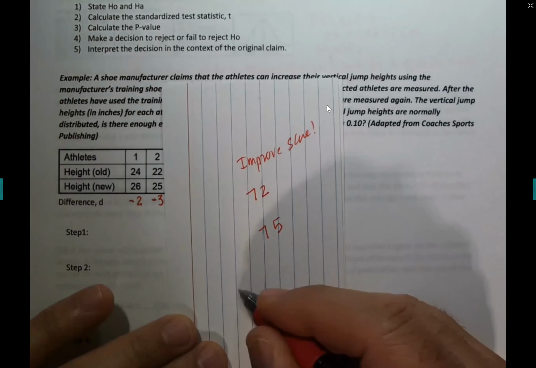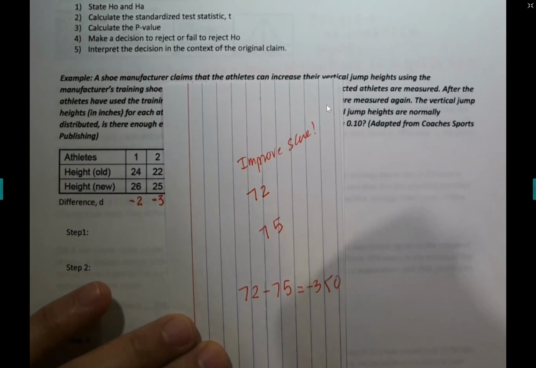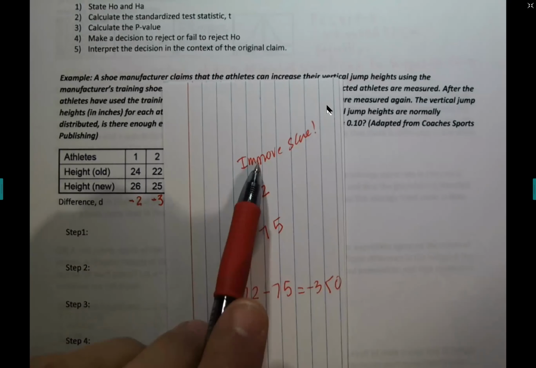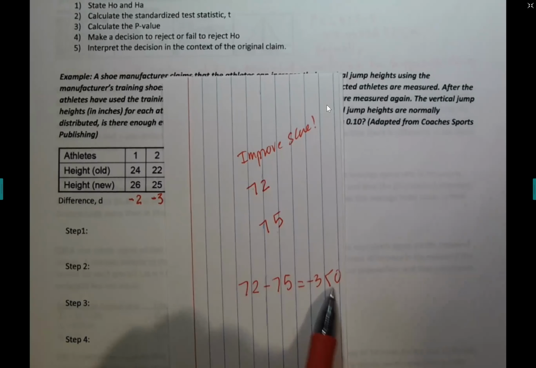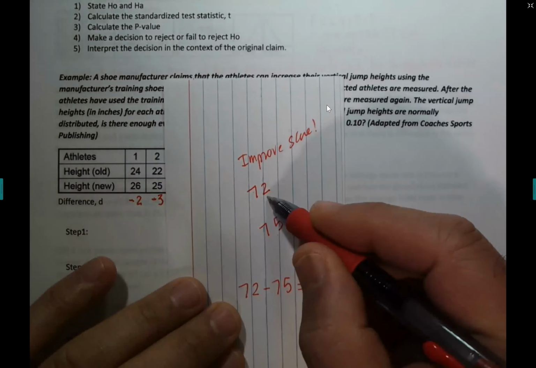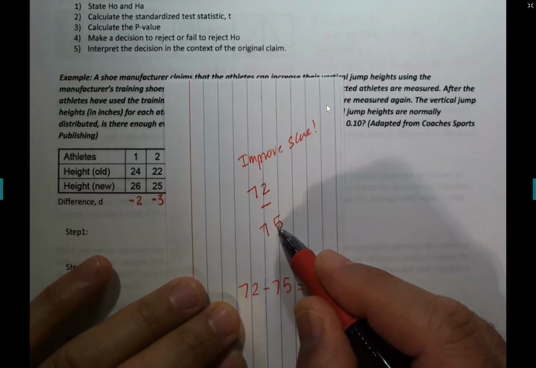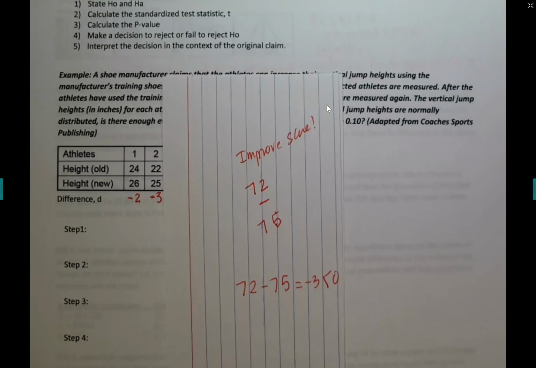Can you guys subtract 72 minus 75? What do you get? Negative 3, which is less than 0. Do you guys agree that it is less than 0? Yes, negative 3 is less than 0. In order to improve my score, I want the next number to be larger than the previous number. That means if I subtract, I should get a negative answer. If you get a positive answer, what would happen? What is the only way to get a positive answer when subtracting the two numbers? The second number would have to be lower than 72. But I'm saying I'm going to improve my test score, so it's going to be higher. So the difference has to be negative. So for improving, you have to have a negative difference.